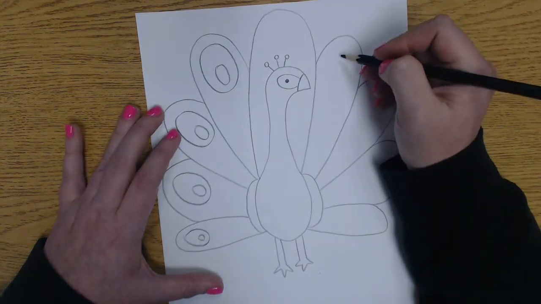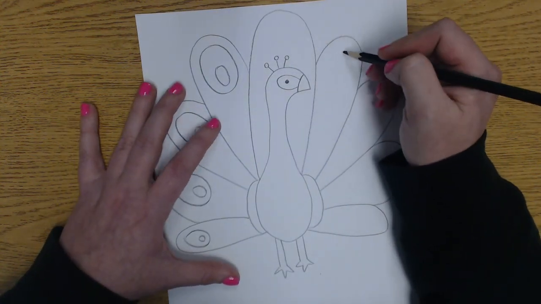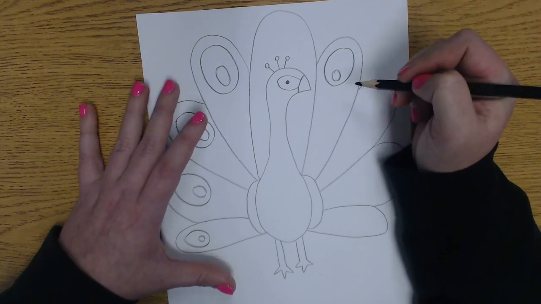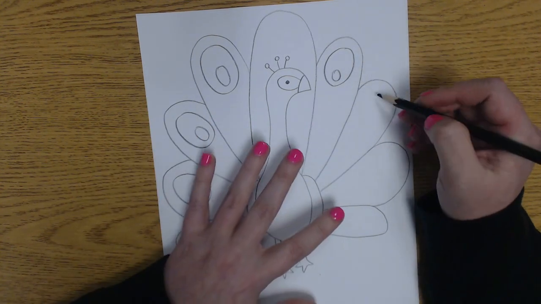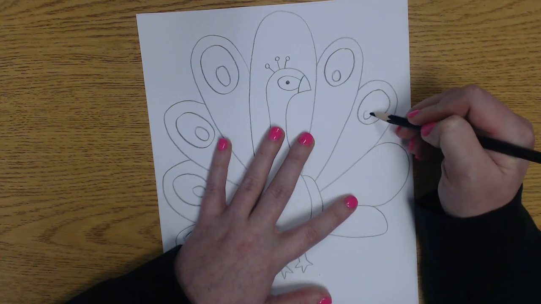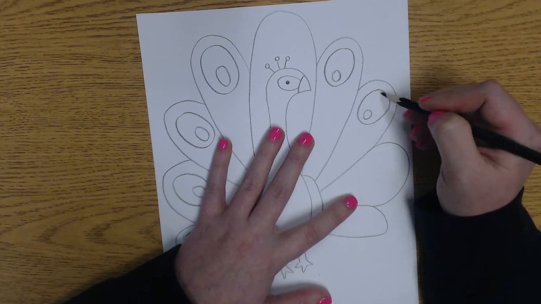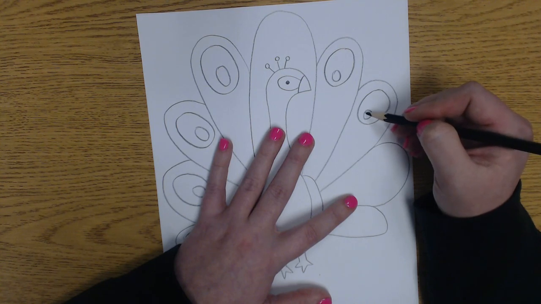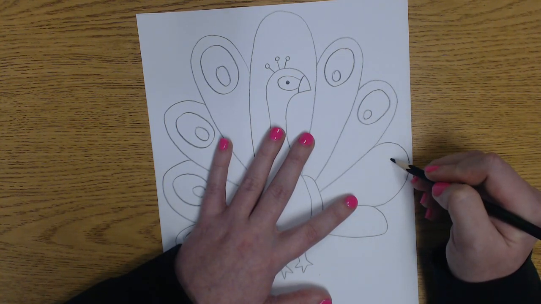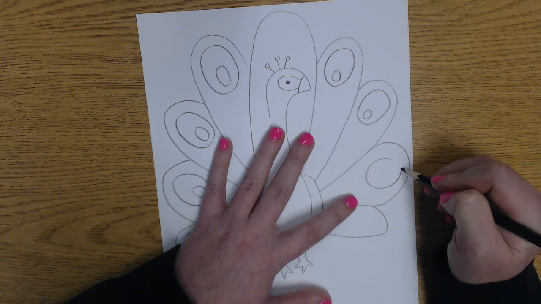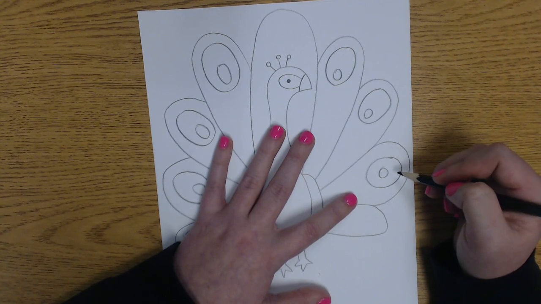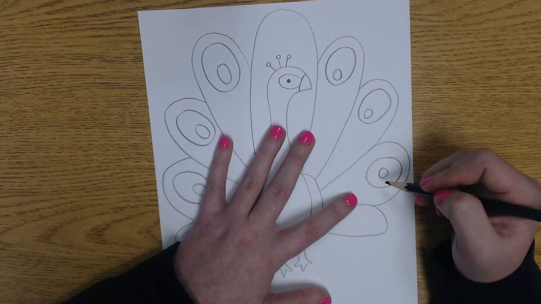When we get ready to color these, I'm going to do this one last. When we get ready to color these, the eyes of peacock's tails are blue and purple. So this part will be blue and this middle part here will be purple. The actual feather is going to be green. They're these really pretty green colors. And the eyes, oops, I didn't put that one in the right place. It needed to be over here. That's okay.